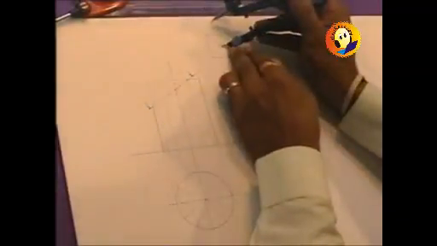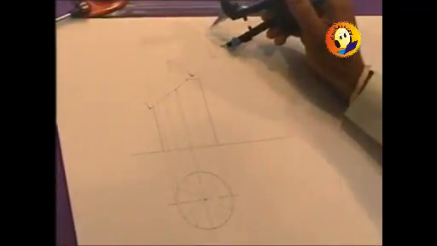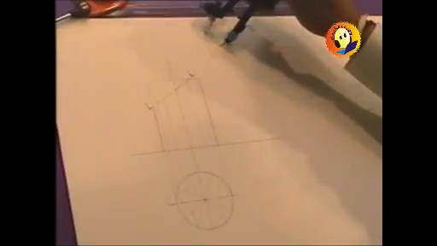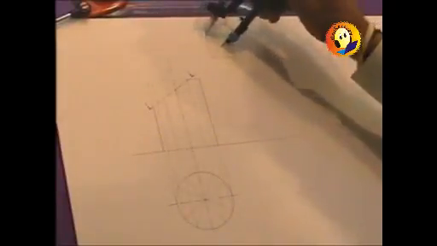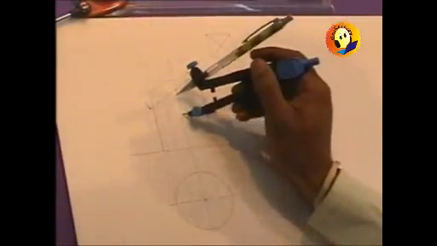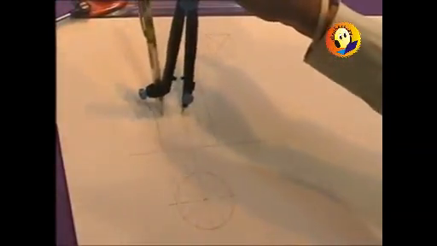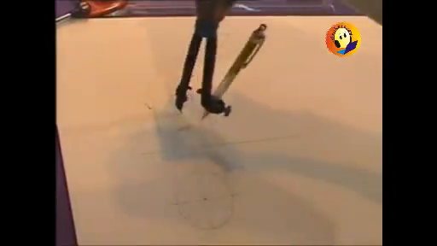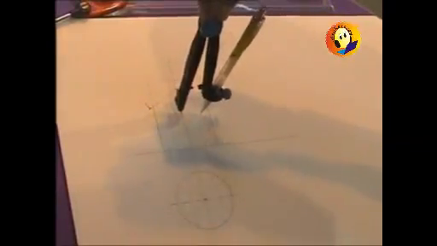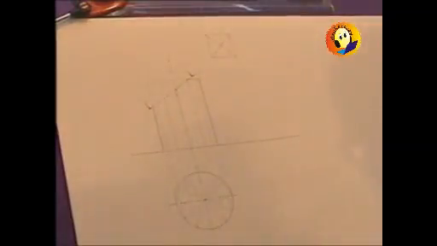So here I have constructed a square of side 30. Take the length half the diagonal, and then you can cut the points so that the square of side 30 can be drawn in the front view.